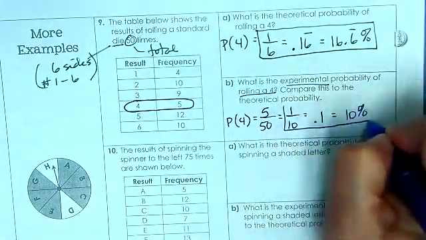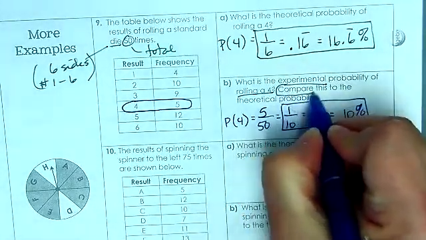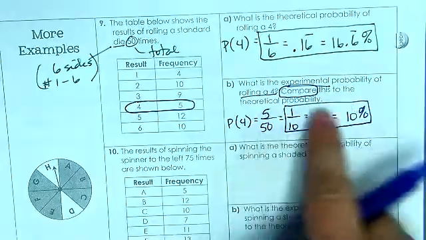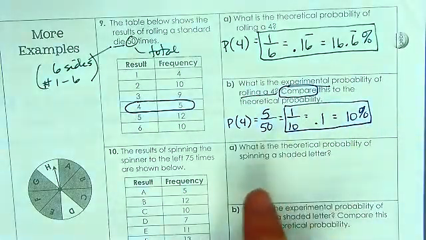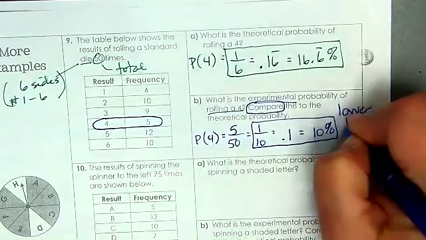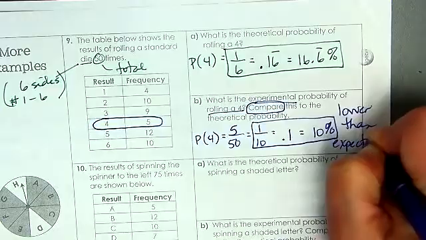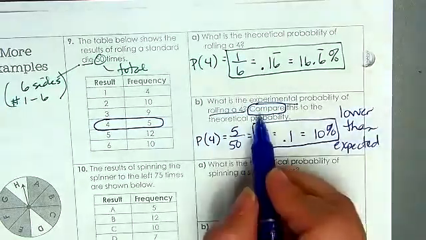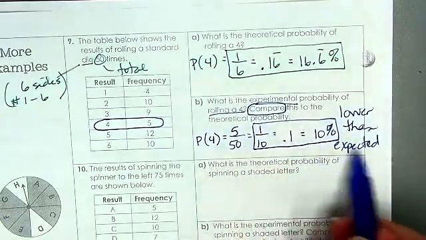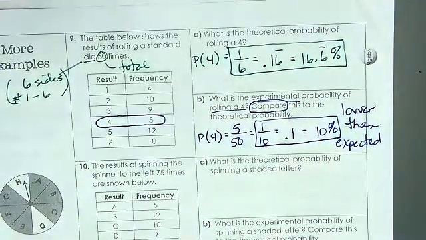I didn't leave myself much room to write my compare statement because we have to compare this to the theoretical. Well, when I look at this, I would say it is lower than expected. The experimental probability is lower than expected because the theoretical is supposed to be 16.6%.